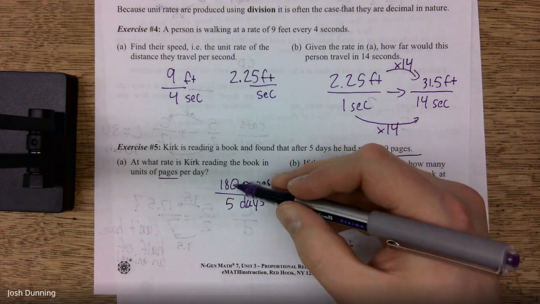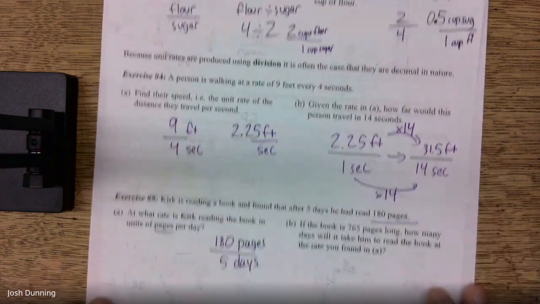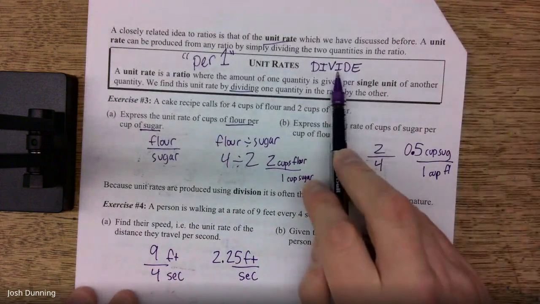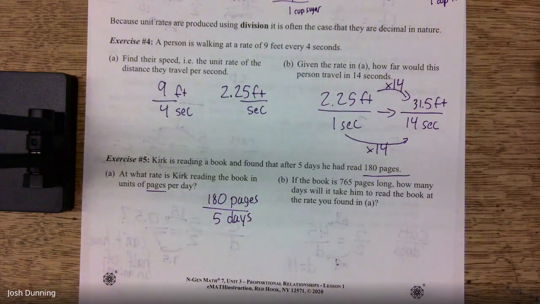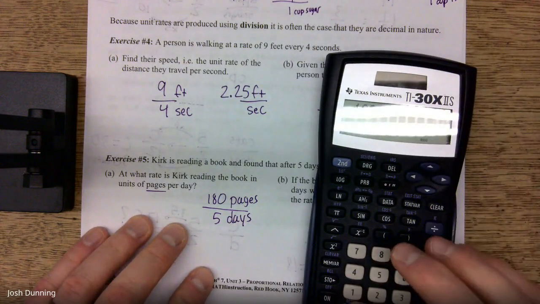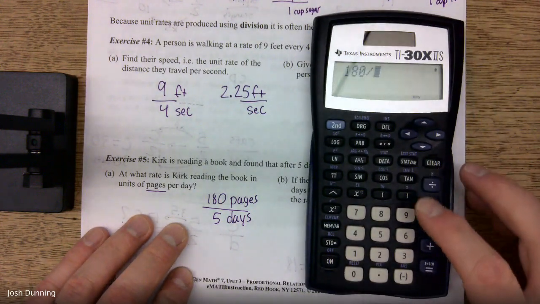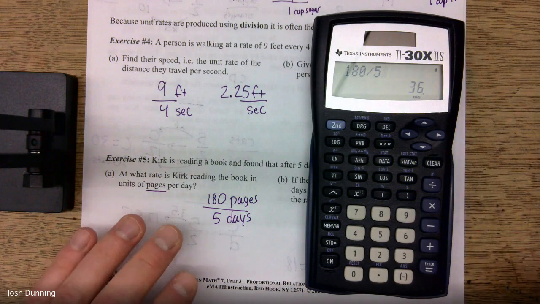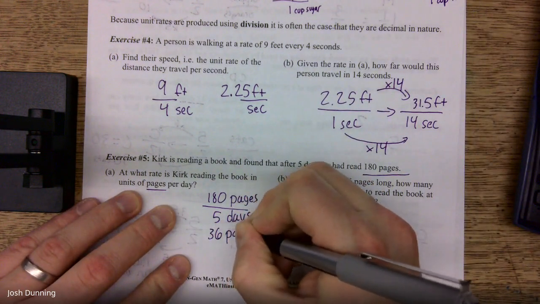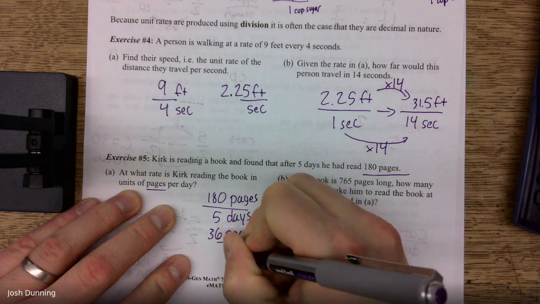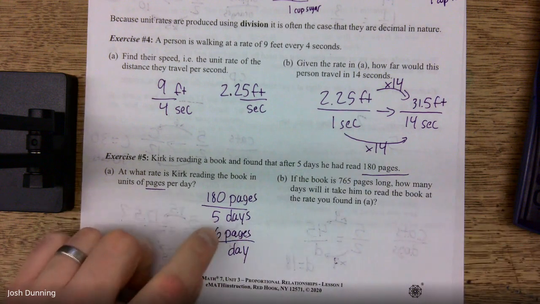Now we want to find this per 1. To find a unit rate, we divide. So we're going to divide the top by the bottom. That's what a fraction means. The 180 divided by 5, 36. So that would be 36 pages per 1 day, or just 36 pages per day.